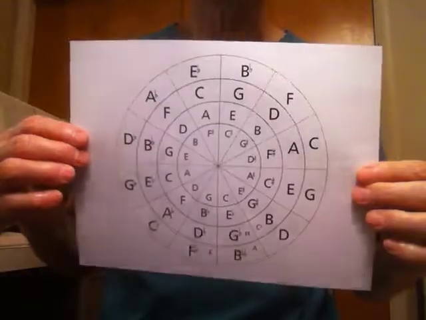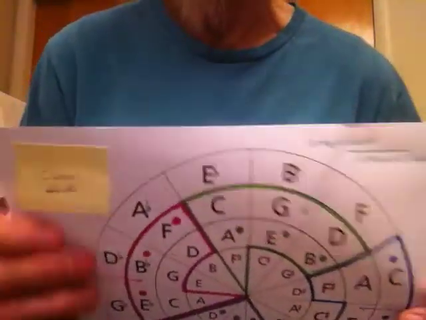Let's look at the regular circle of fifths with no markings on it, all right? Here's how we start out. Now, if you take, this is really neat.